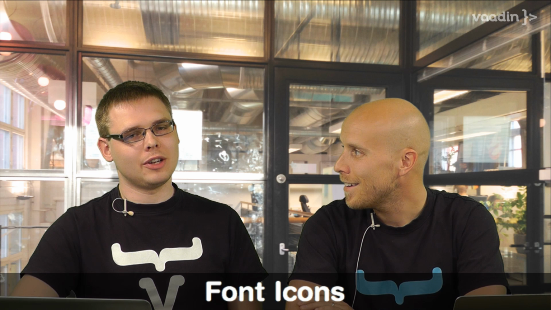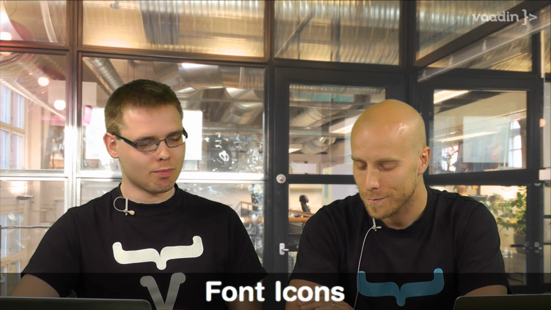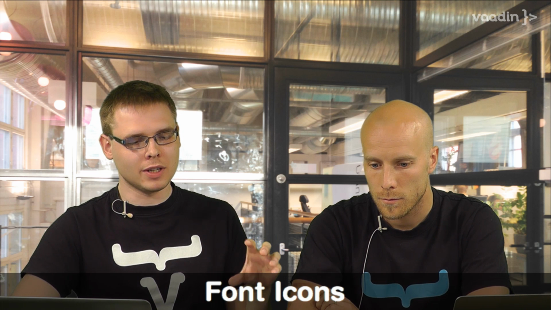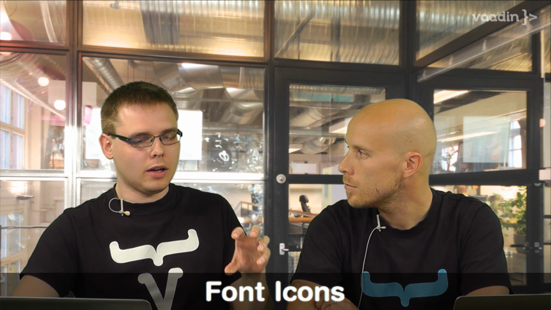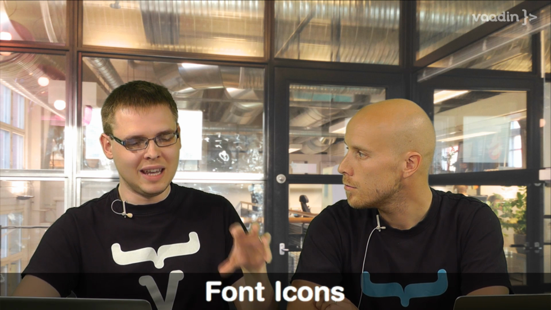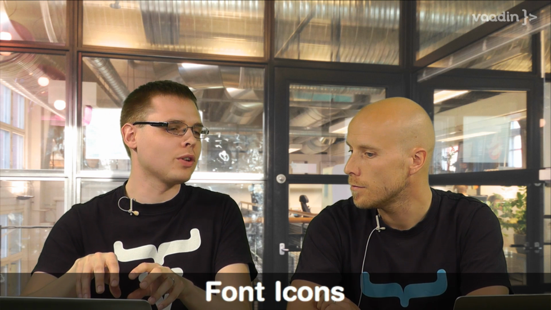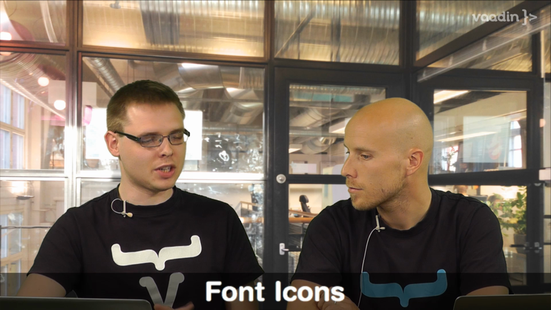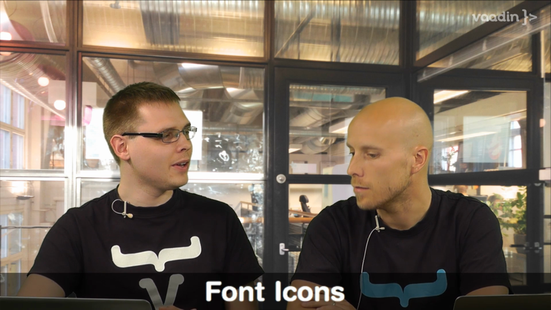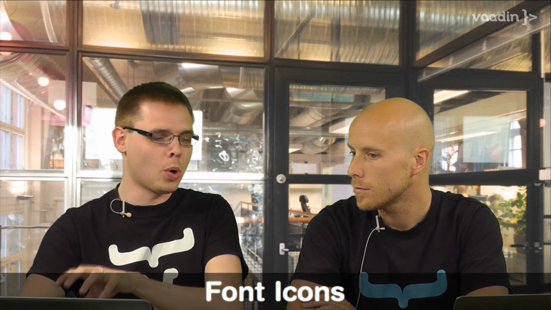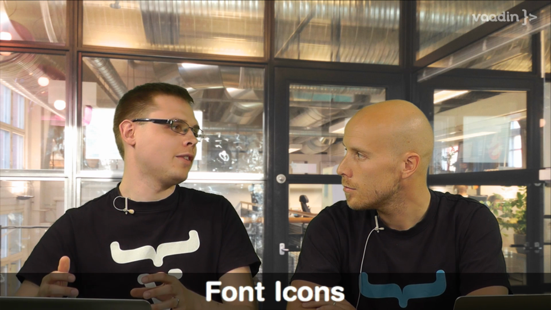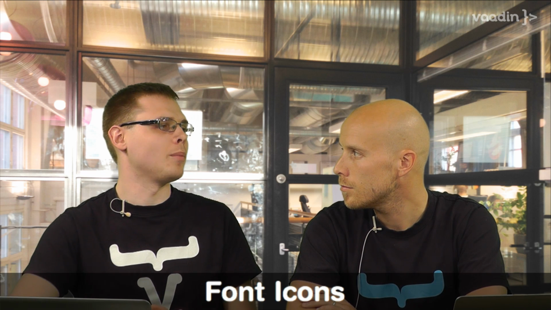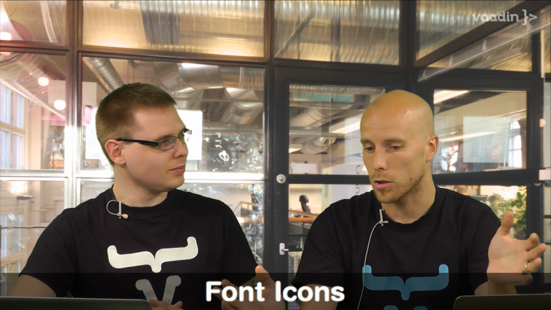Yeah, so font icons, I guess, come from two directions. One is that we have these really high DPI screens, so lots of small pixels, and on those screens a normal image icon would not look really nice. And then the other direction is that on a mobile network, an image icon, even though it's quite small, still takes some time to load. Especially if there are lots of small icons.